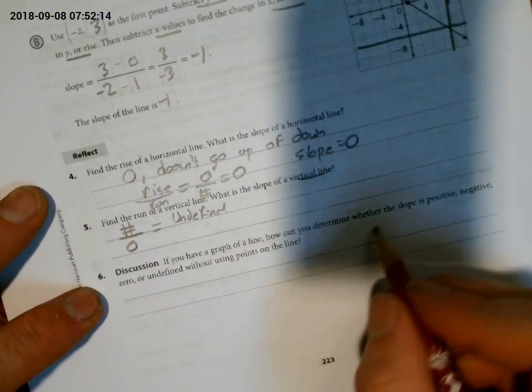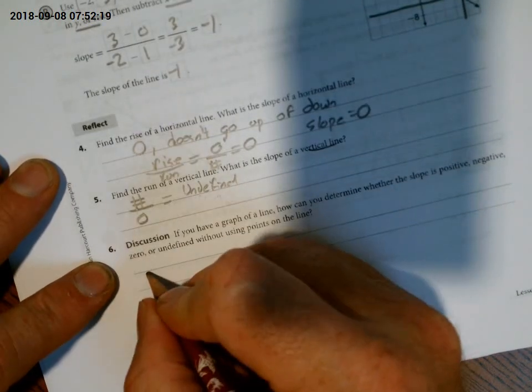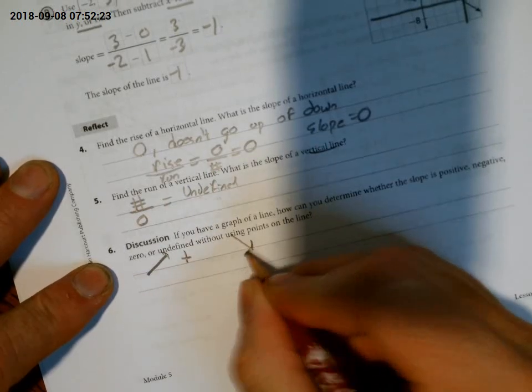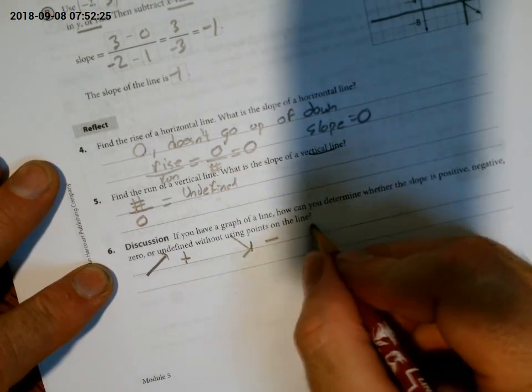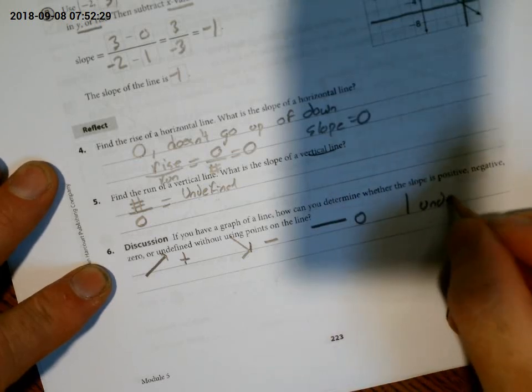If you have a graph of a line, how can you determine whether the slope is positive, negative, 0? So I'm going to write them all here. If it goes up like this, it's positive. If it goes down like this, it's negative. If it goes like this, it's 0. If it goes like this, it's undefined.